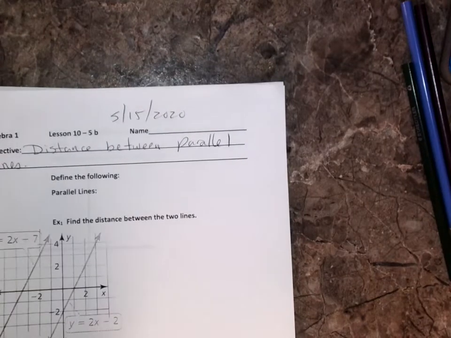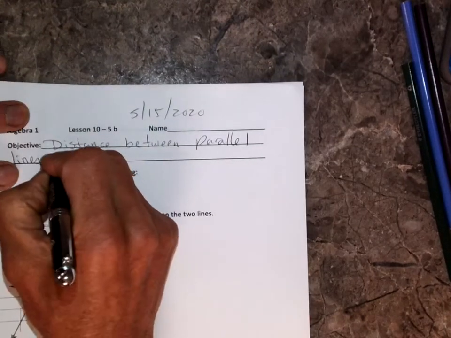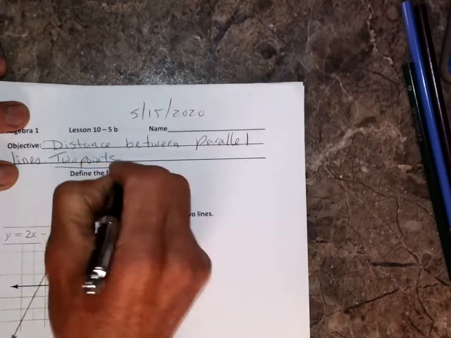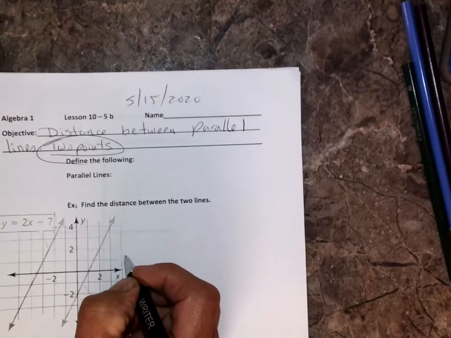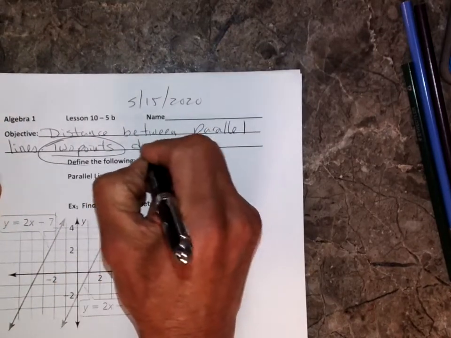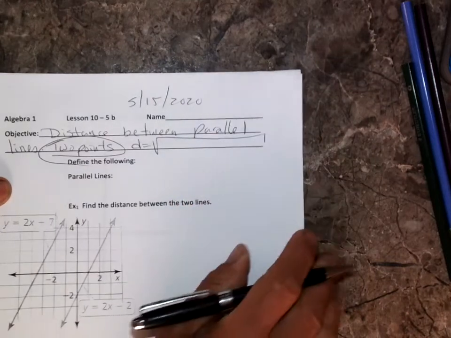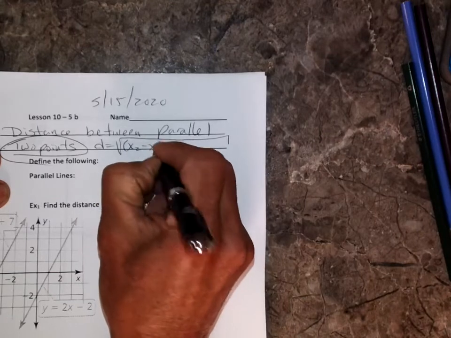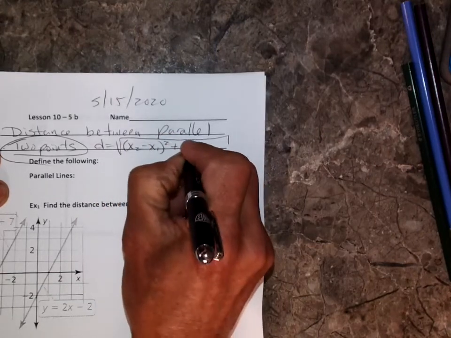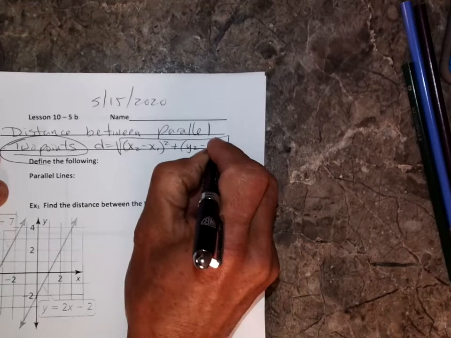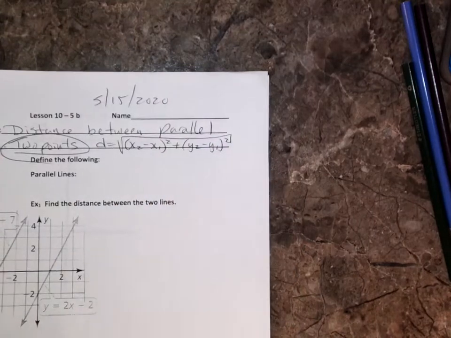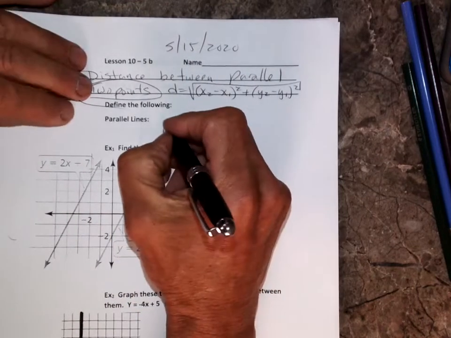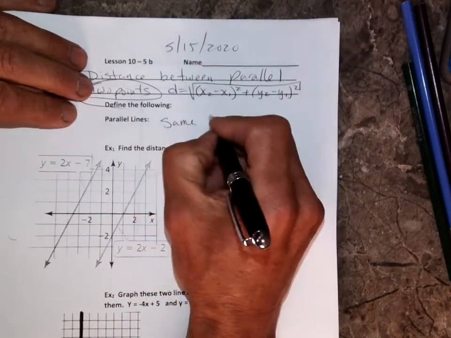Okay, if we can get 2 points, which is what we're going to let Desmos do for us, then we're going to use the distance formula. Okay, big square root of x2 minus x1 quantity squared plus y2 minus y1 quantity squared. Okay, so we need 2 points. That's our goal today, is to get 2 points. So parallel lines, what do you know about them? They have the same slope.